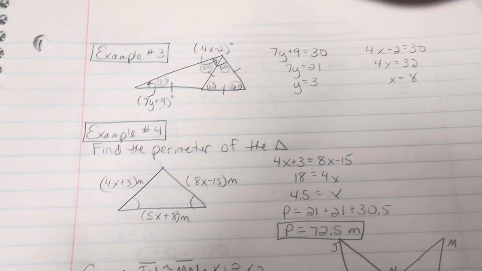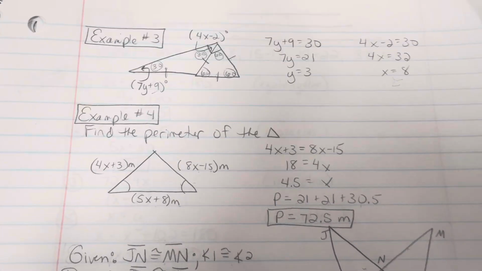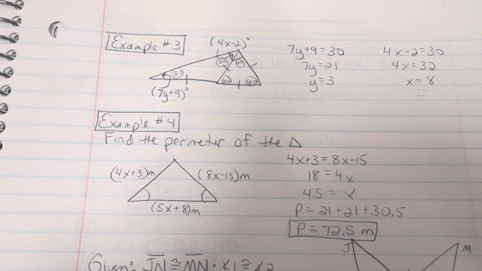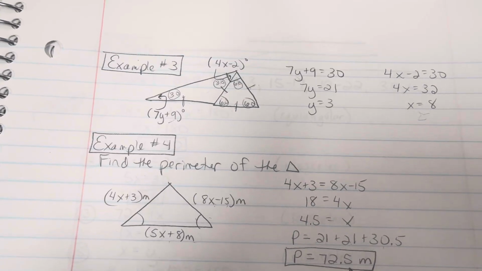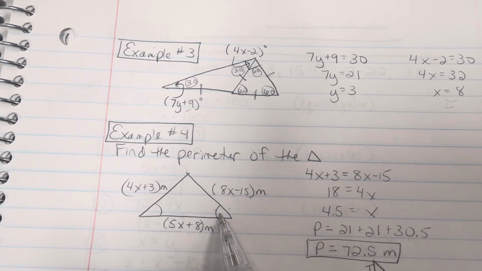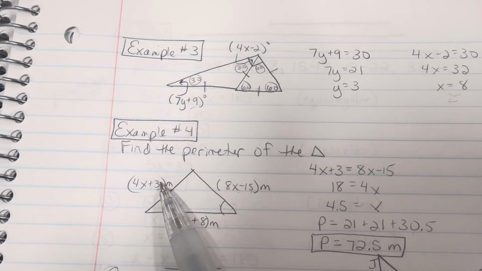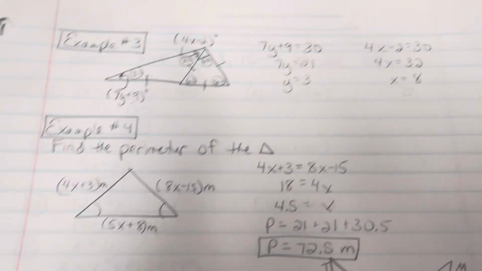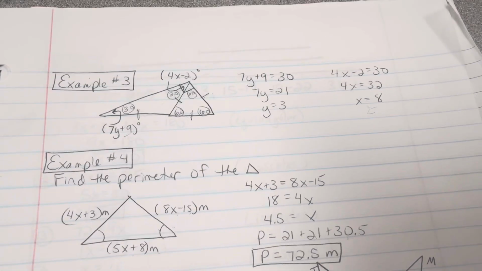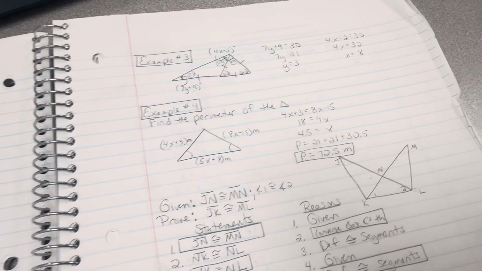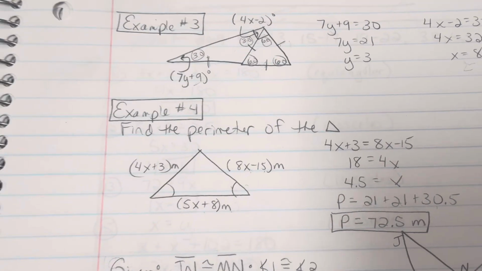Finding the perimeter of a triangle. That means we need to know all three side lengths. Because these two base angles are the same, that means that these two side lengths will be the same, and that's where our equations come from. So I set 4x plus 3 equal to 8x minus 15. When I solve that, I got x is 4.5.